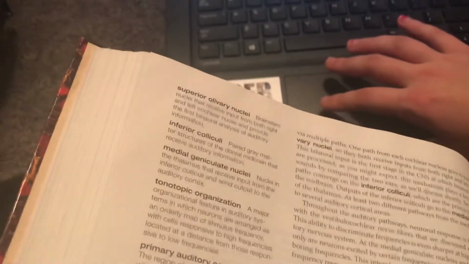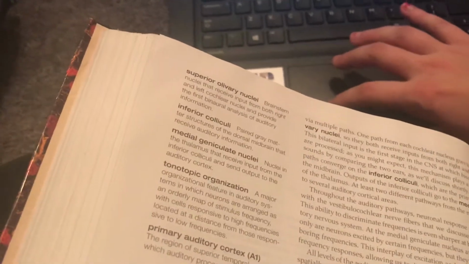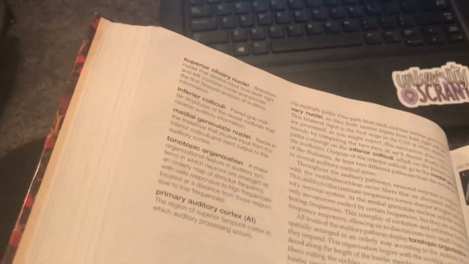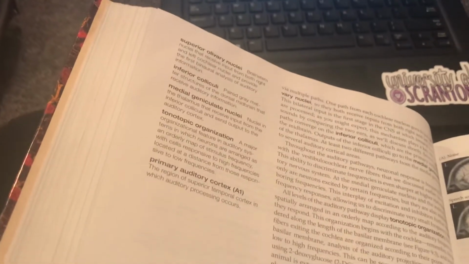The most active neurons take up the most 2DG. This reveals which cells were most active when the stimulus frequency was presented. The primary auditory cortex, or A1, is the region of superior temporal cortex in which auditory processing occurs. Studies show that the auditory cortex integrates other non-auditory information with sounds. Speech sounds primarily activate other areas.